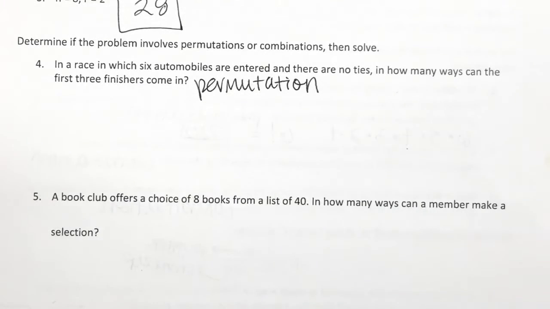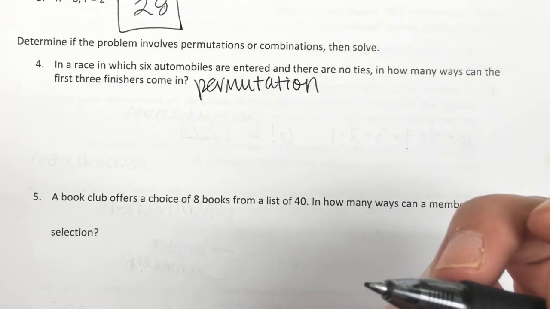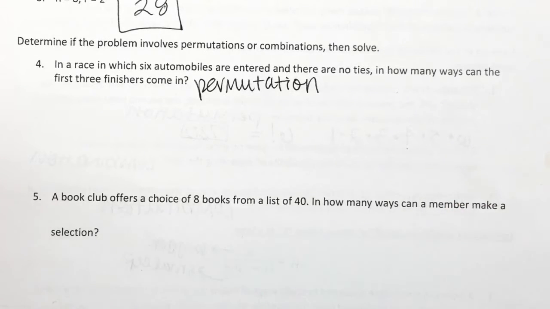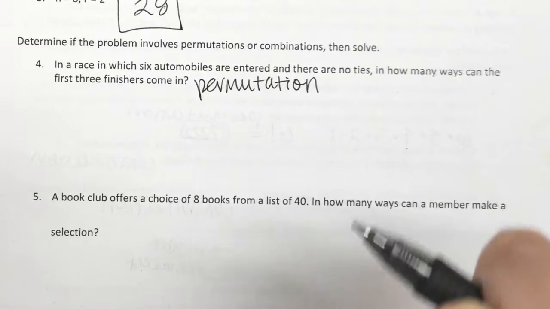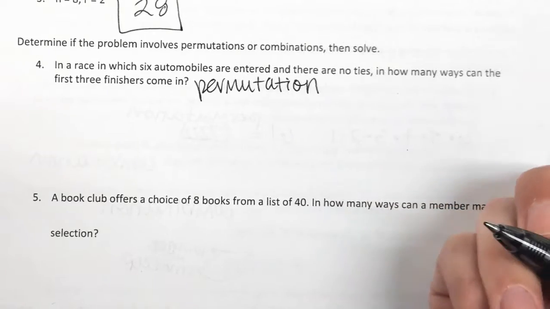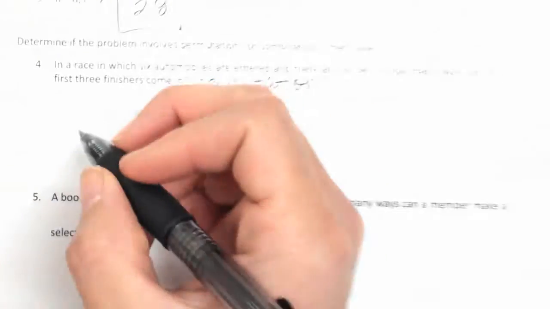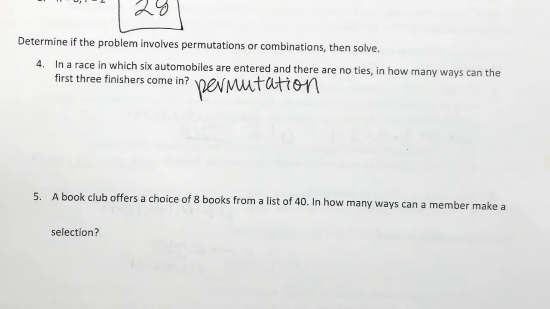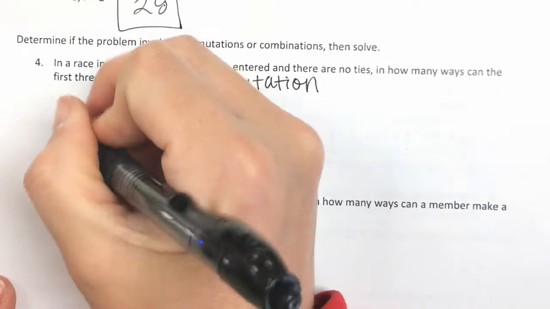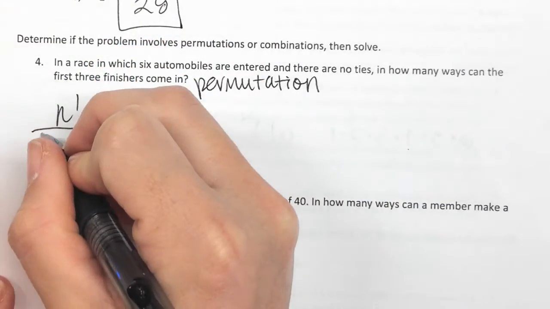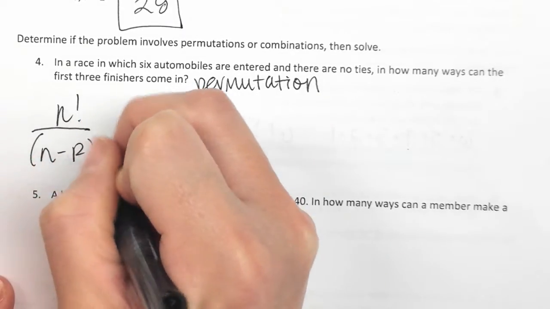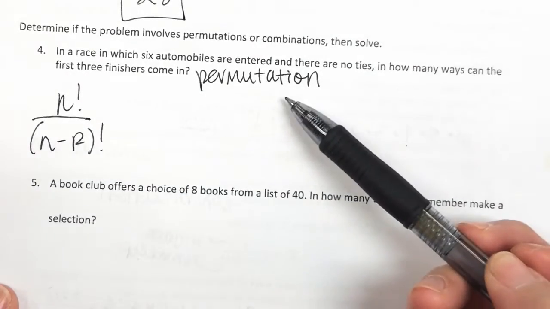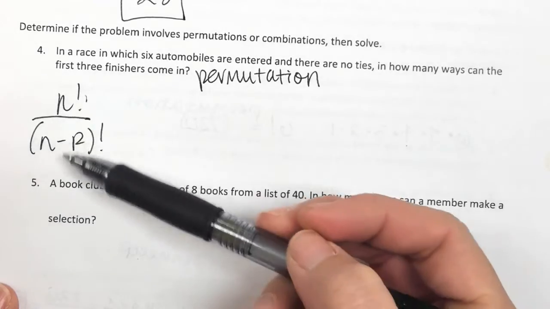The formula for a permutation. Go ahead. You just multiplied the 6 and 5. No, sir. Go ahead. Once you put 6 over 3, right? That's if we're doing it with repetition. Is it n factorial over parentheses n minus r? That is it. This is the formula. This is for permutations taking n objects r at a time.